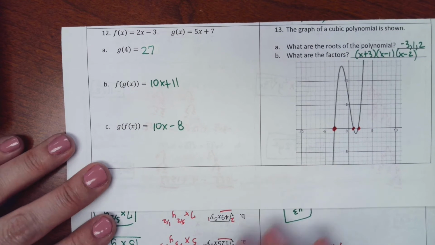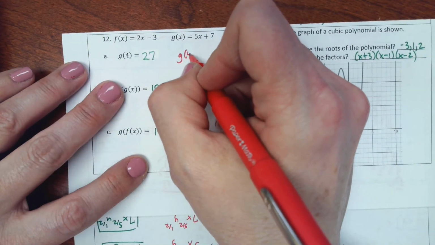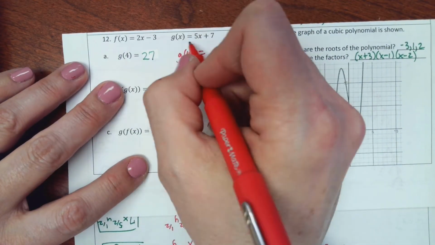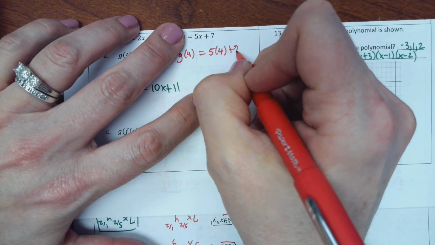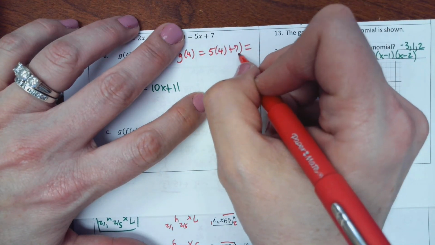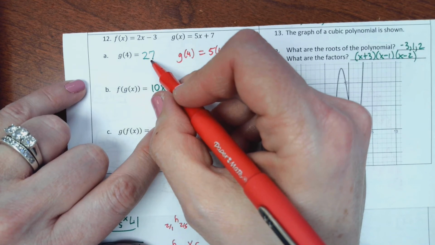Right. Over here, 27, so g of 4. So when you do g of 4, that means that you replace 4 for x. So it's 5 times 4 plus 7, and then you work it out. Oops, I didn't need this parentheses here. So it's 20 plus 7, 27.